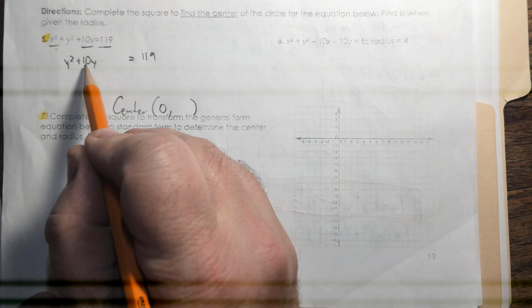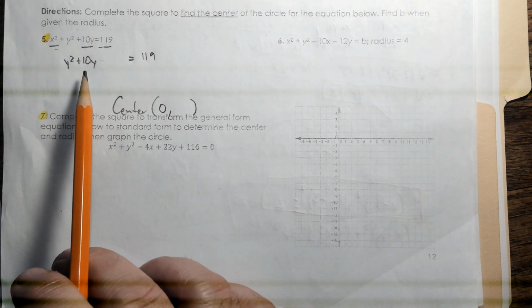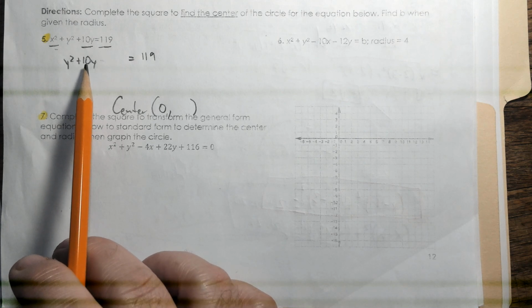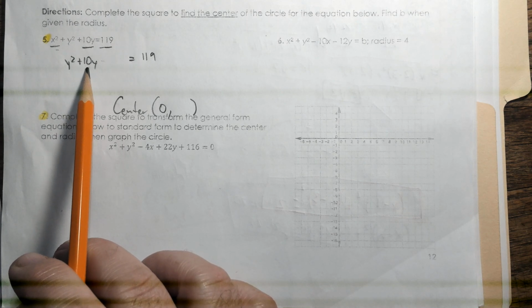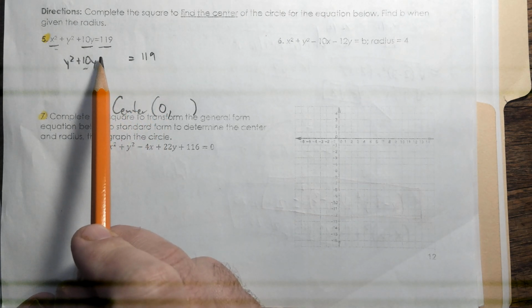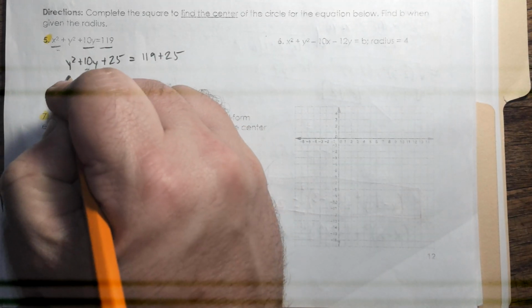So we have 10. Something I can add to get 10, the same number, would be 5. 5 plus 5 is 10, and 5 times 5 is 25. I need to add 25 to both sides of my equation.